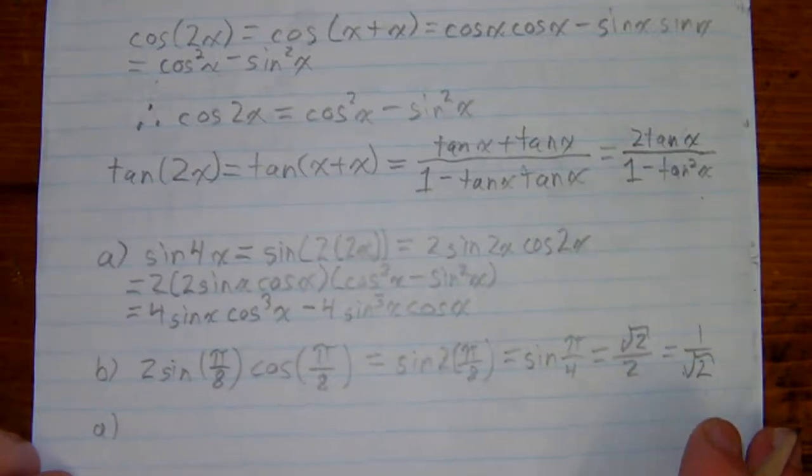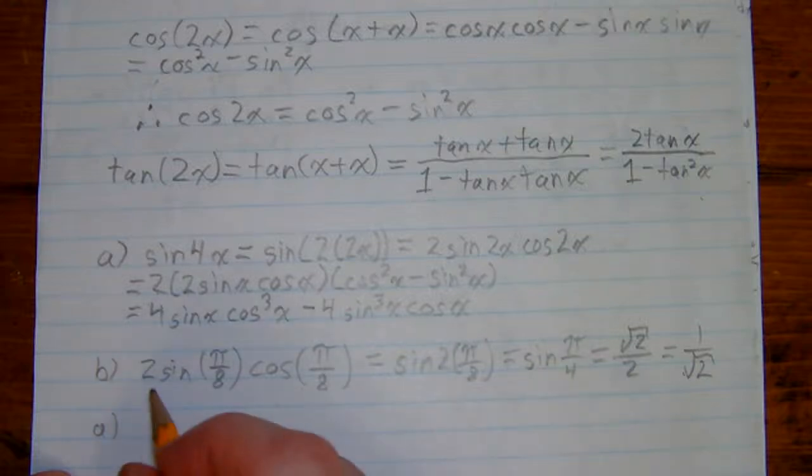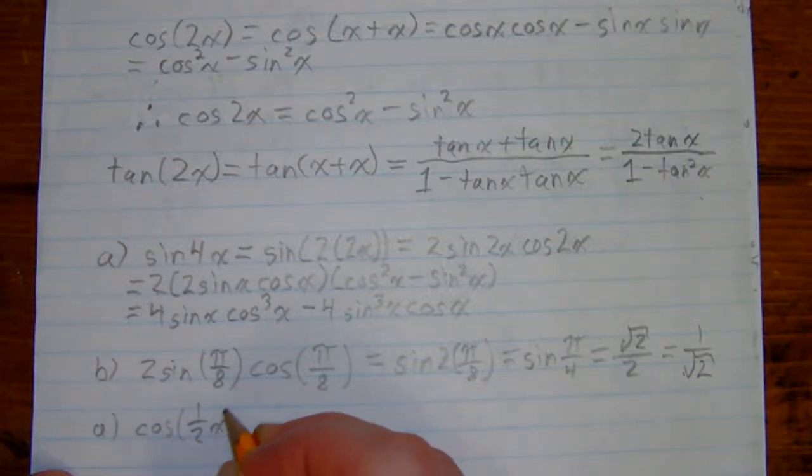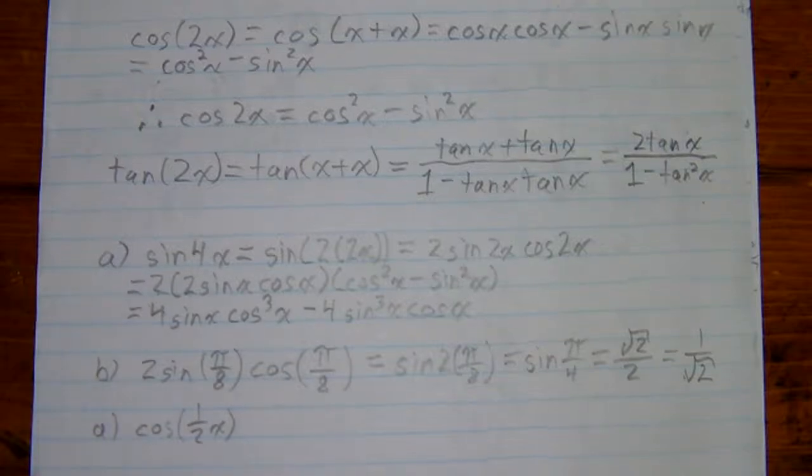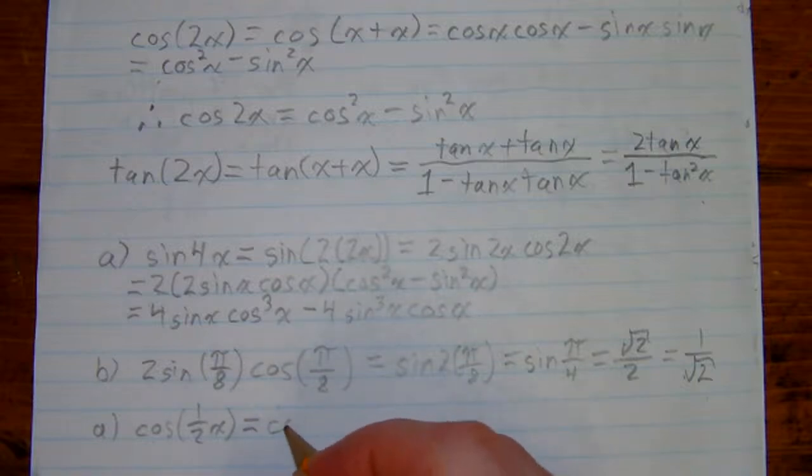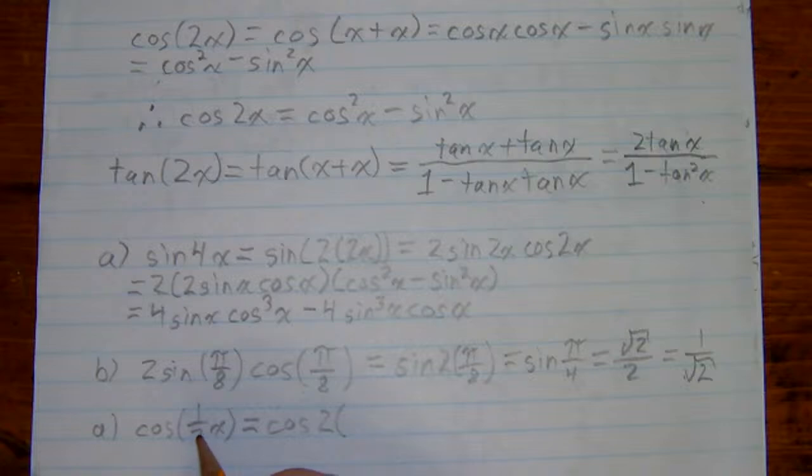All right. So here we go. We're going to move on to the cosine, and we're asked to take cosine 1/2 x and use a double angle formula to rewrite this. So the first thing we need to do is figure out what angle got doubled. So 2 times what is equal to 1/2?